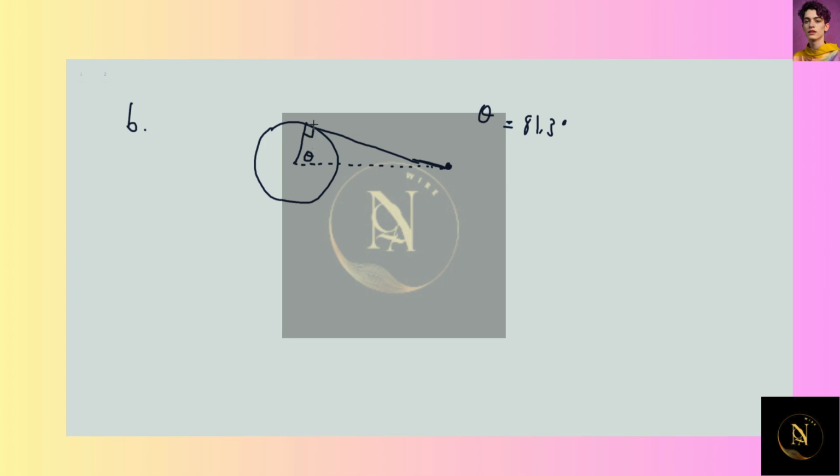If they hadn't given us this angle, we could find it with some trigonometry pretty quickly. This is a right angle, so cosine of theta would be the adjacent side over the hypotenuse. The adjacent side is just the radius of the Earth, and the hypotenuse is the r we found, the total distance from the center of the Earth to the satellite. So theta would be the inverse cosine of that, and if we calculate that out, we get 81.3 degrees.